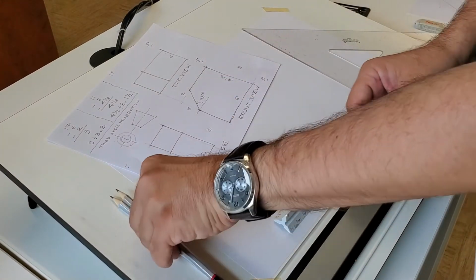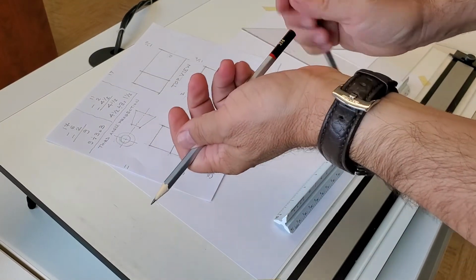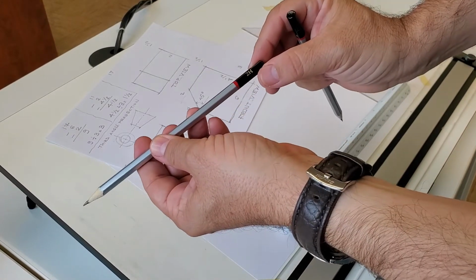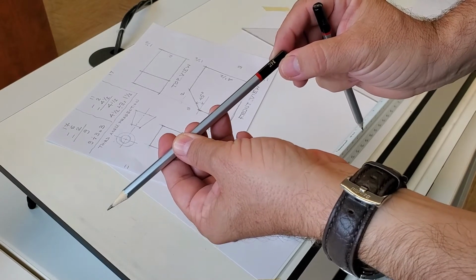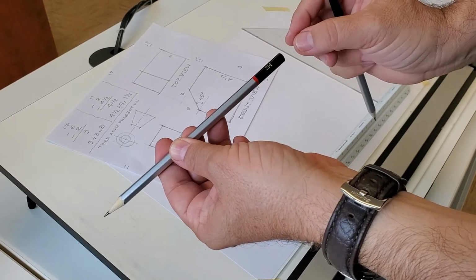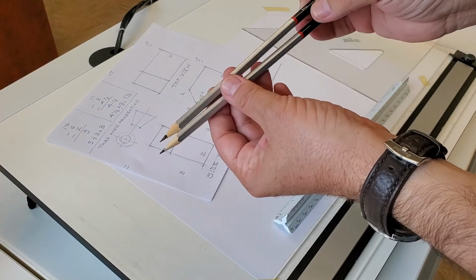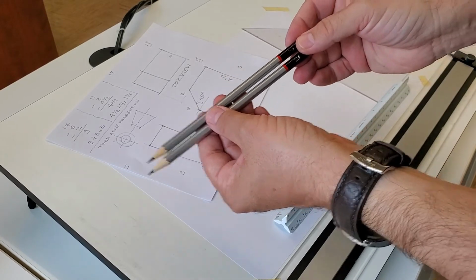I will be using HB and 2H pencils. The 2H will be used for tracing lines or construction lines, to draw the outline and the basic lines, and I will finalize the drawing using HB, which is a medium grade pencil.